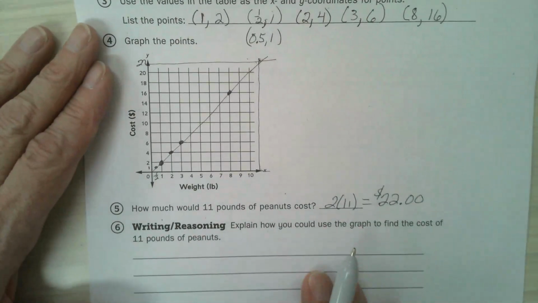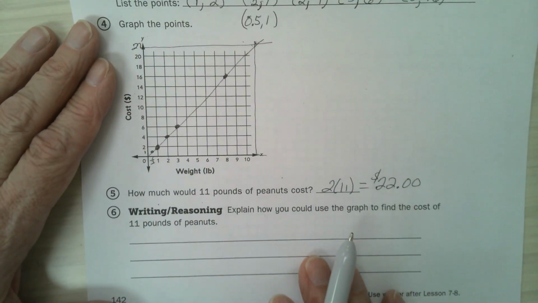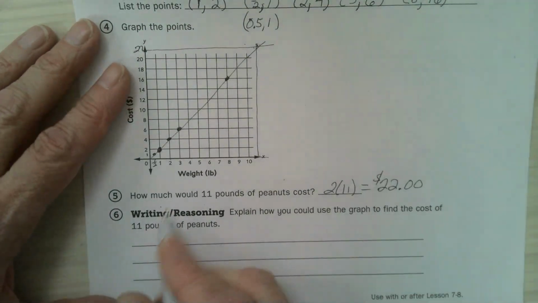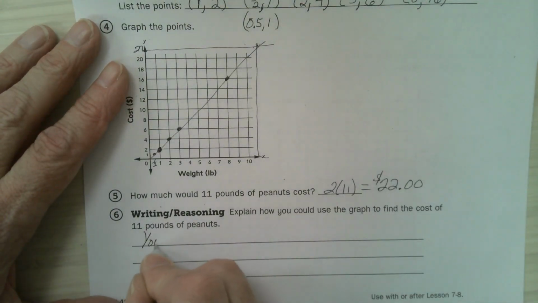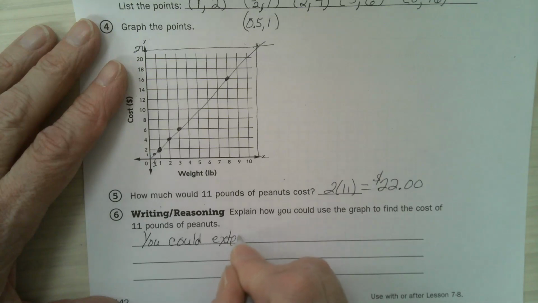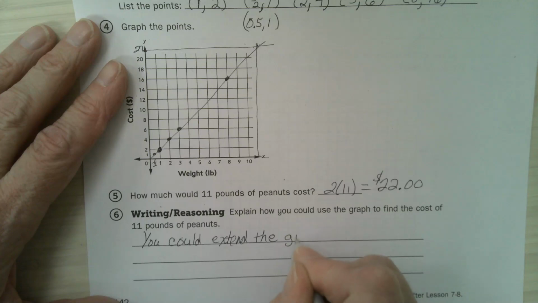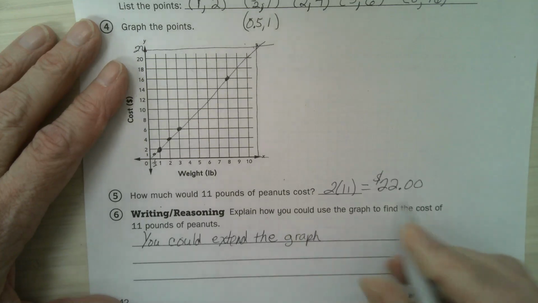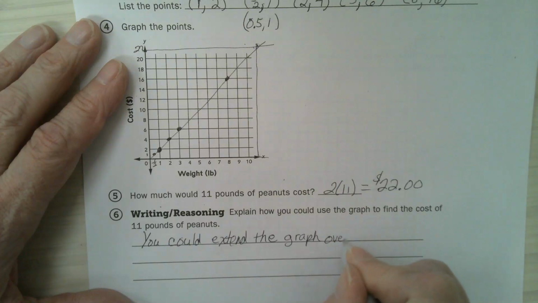So it says explain how you could use the graph to find the cost of 11 pounds. You could extend the graph over to 11.